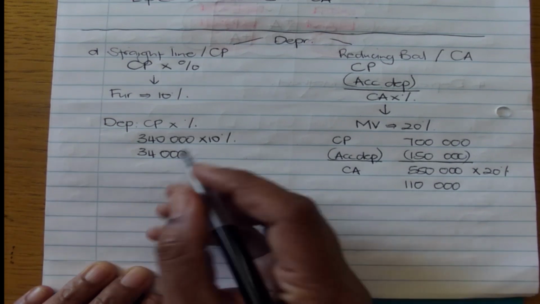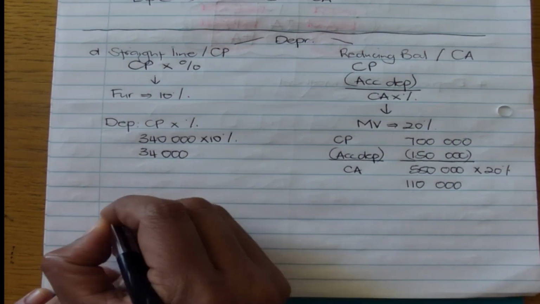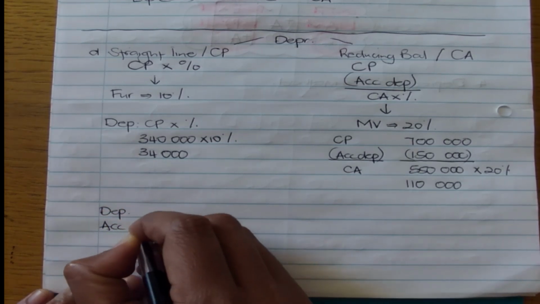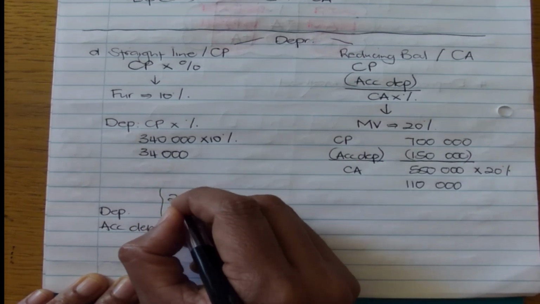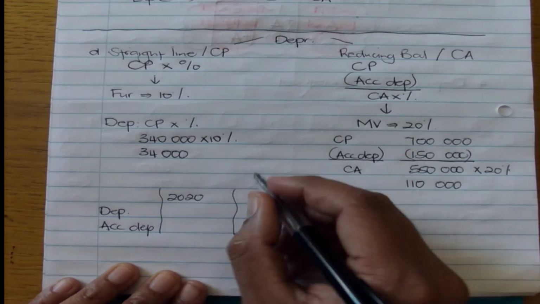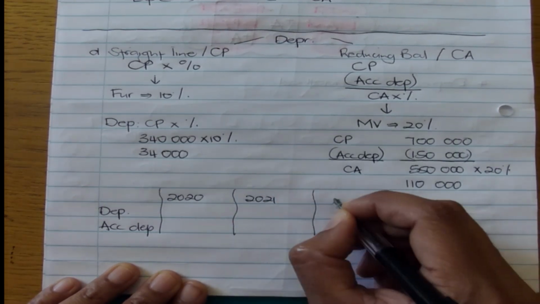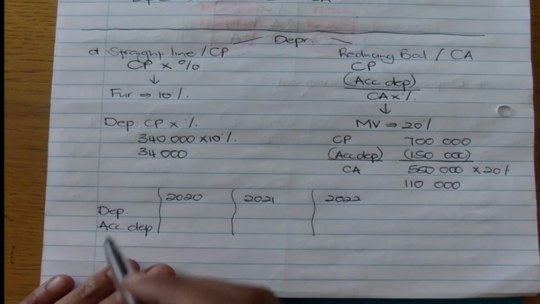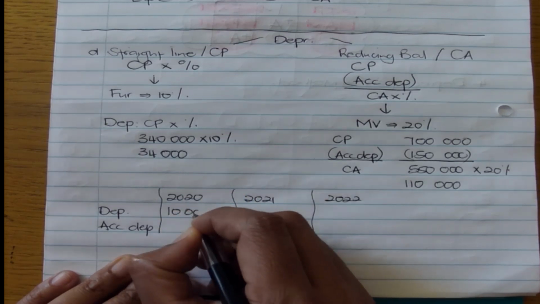Let's say, for example, this is depreciation, this is accumulative depreciation. We have 2020, then 2021, then 2022. Okay, 2020, let's say depreciation was 10,000.